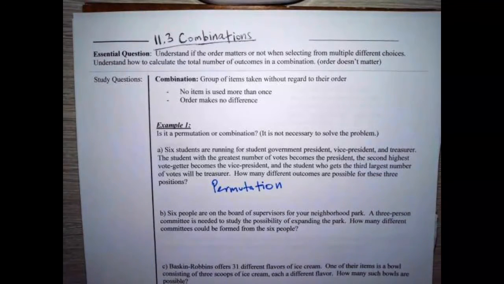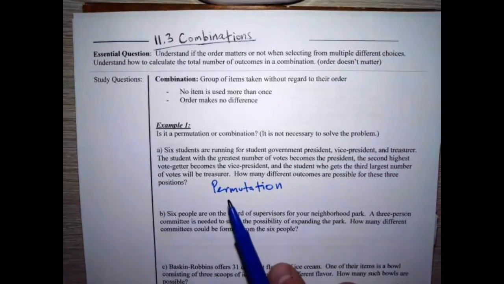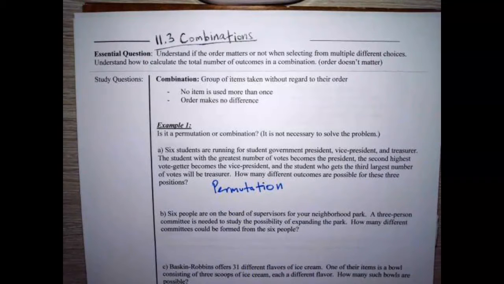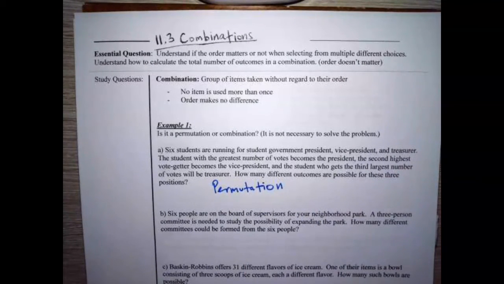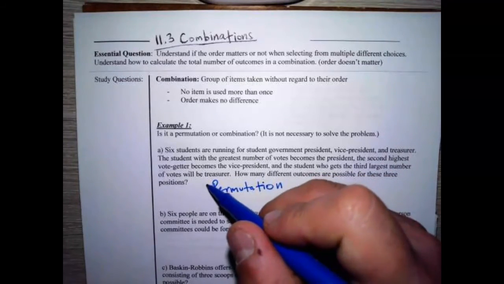The jobs I will do will be different based on if I'm president versus secretary, or president versus vice president. My duties will be different. Therefore, it's considered like the order matters. So permutation on this one.